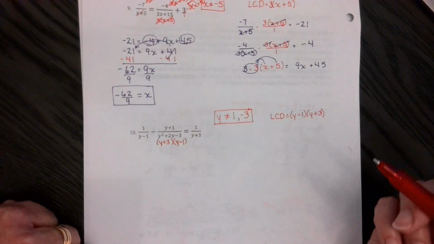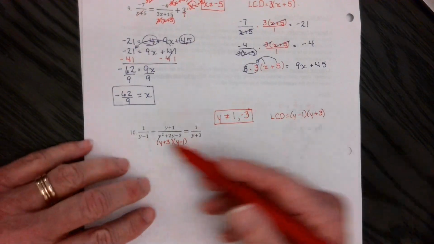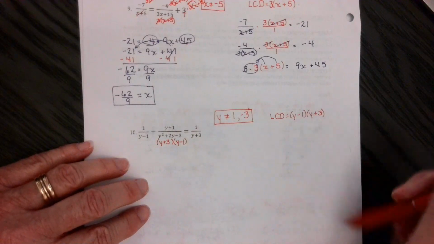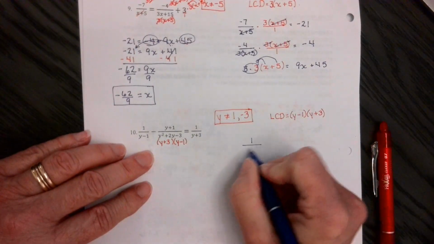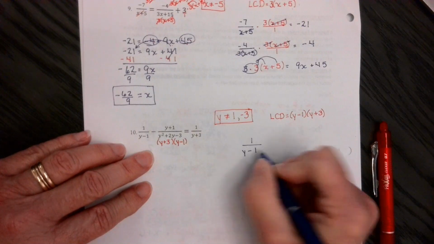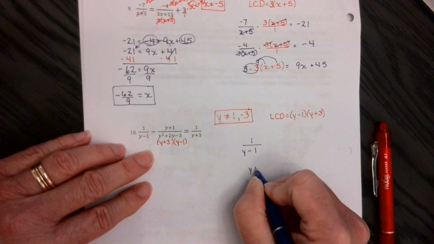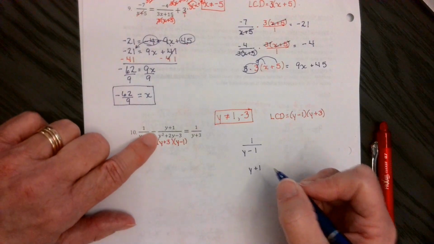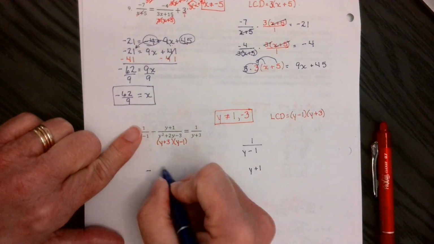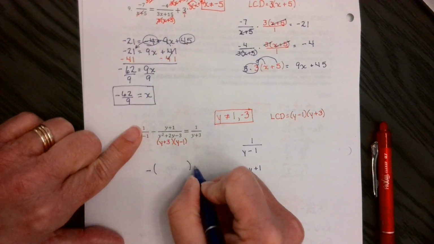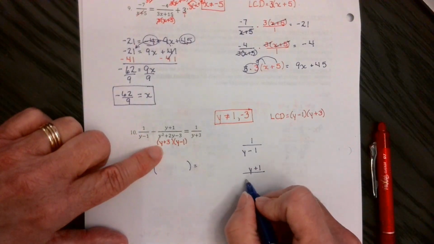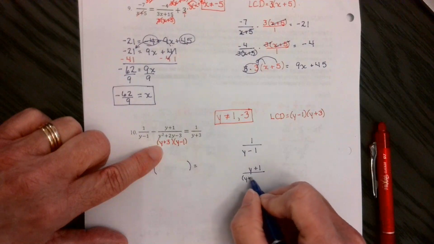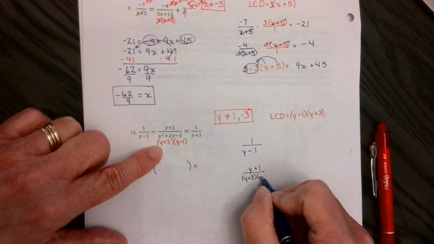So what we're going to do is multiply each one of these by the least common denominator. So we have 1 over y minus 1, y plus 1. Be careful because that's a minus sign there. You always want to be careful because everything afterwards is going to change. Over, I'm going to do it in factored form, y plus 3, y minus 1.